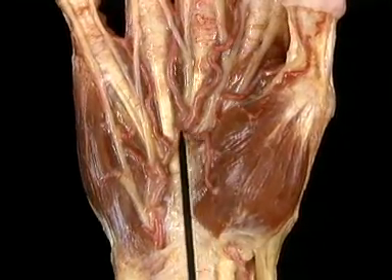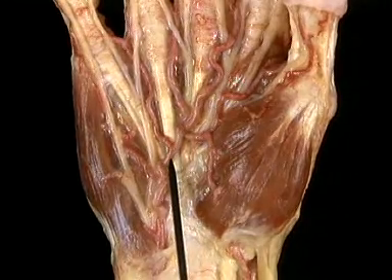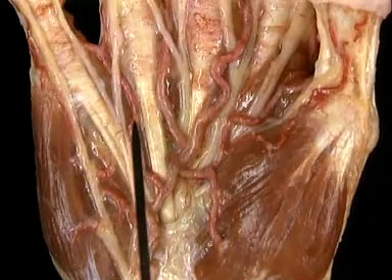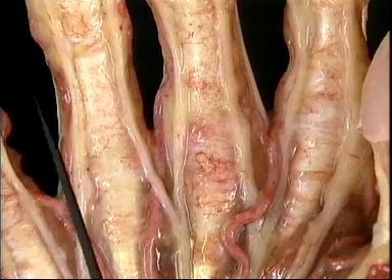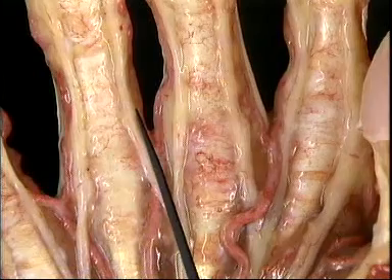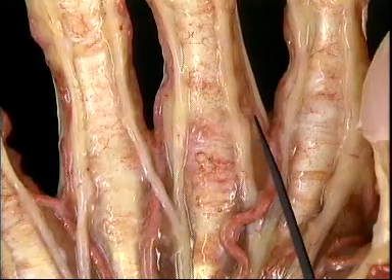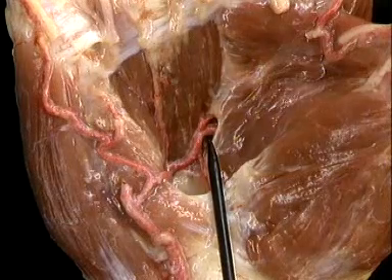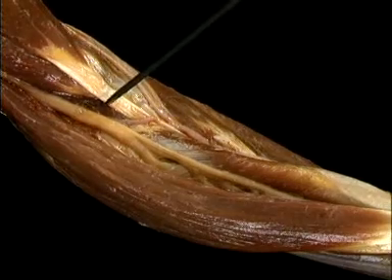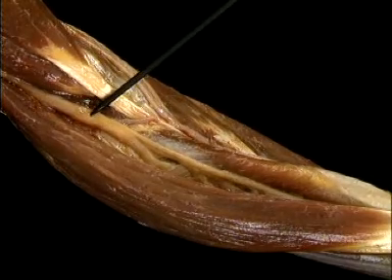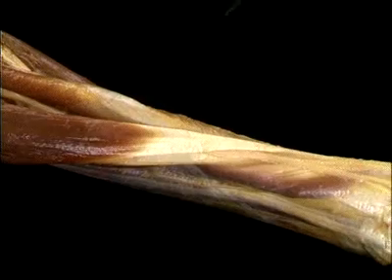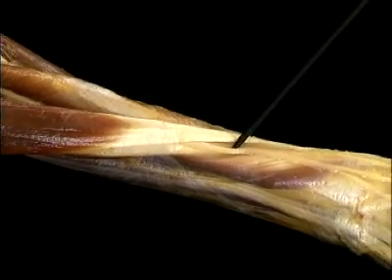The superficial palmar arch, common digital arteries and digital arteries, and the deep palmar arch. Here's the radial nerve with its deep branch and its superficial branch.